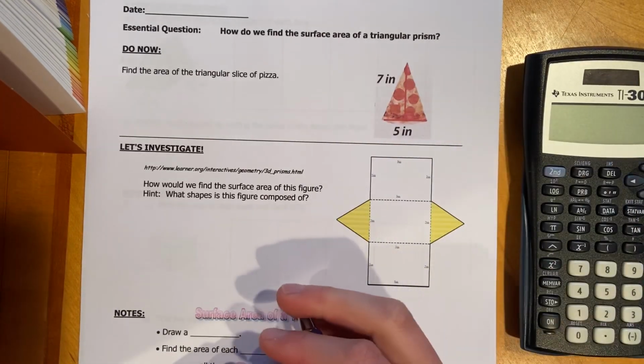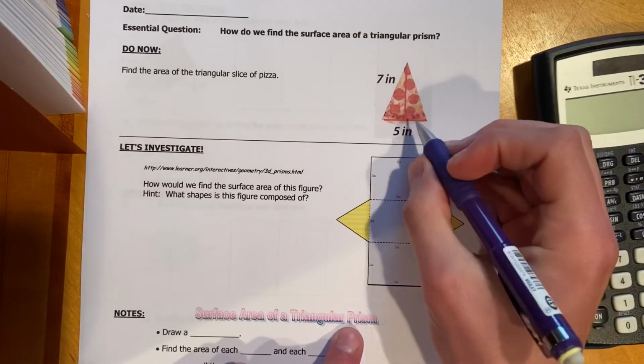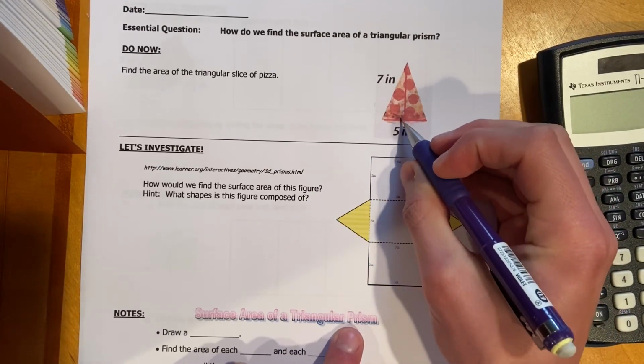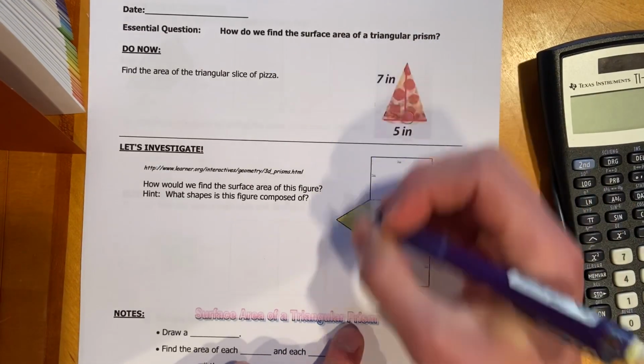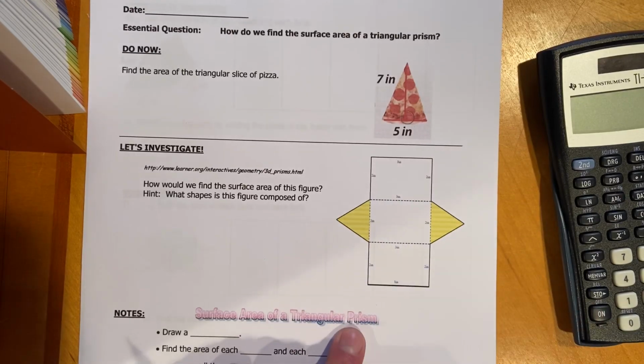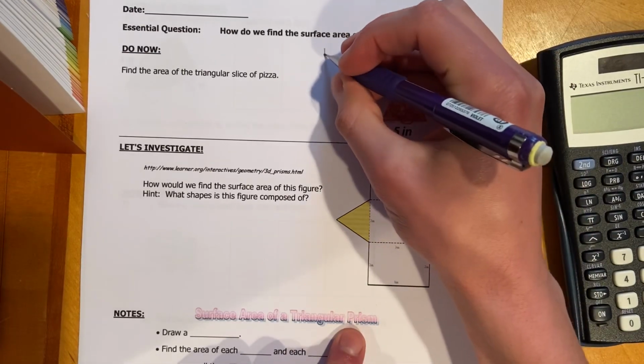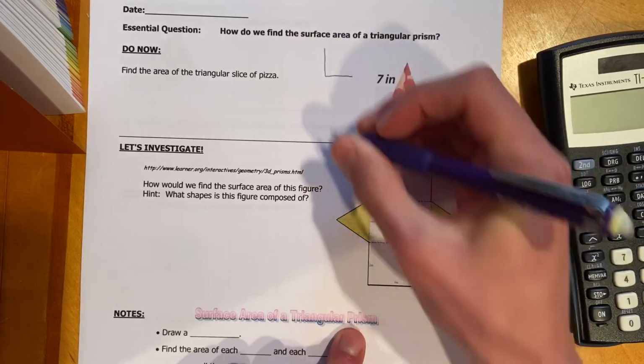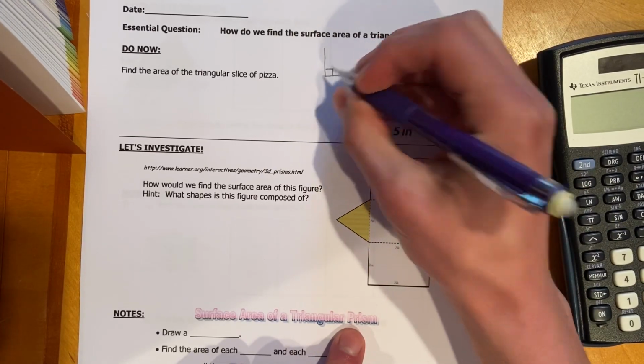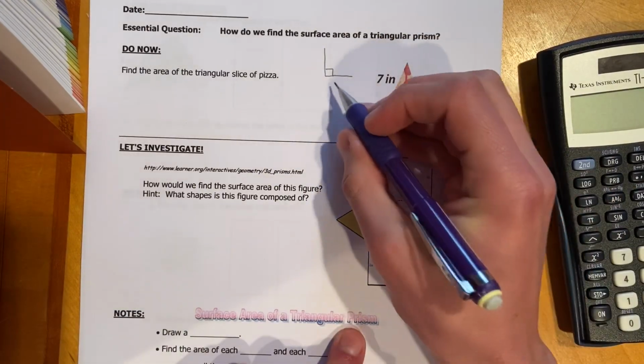Here we have a triangle. You may not be able to see it, but there is a right angle here. I'm going to circle it. I'm going to be referencing a right angle through the couple questions we do in this video. Just keep in mind, a right angle is 90 degrees, and it looks like this.